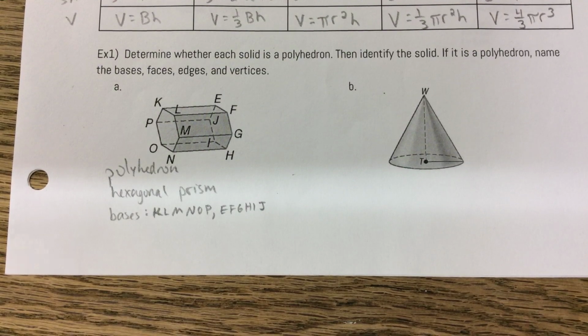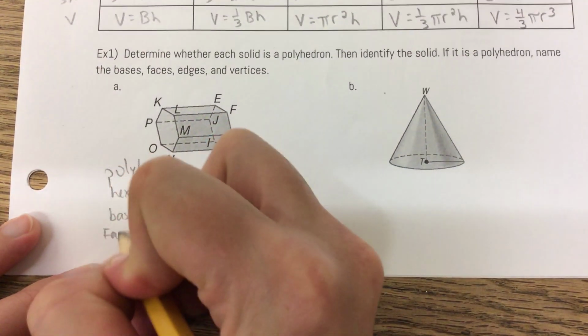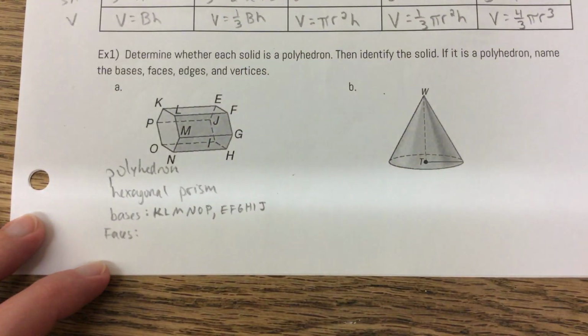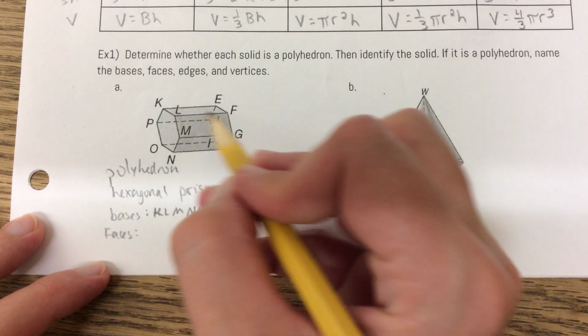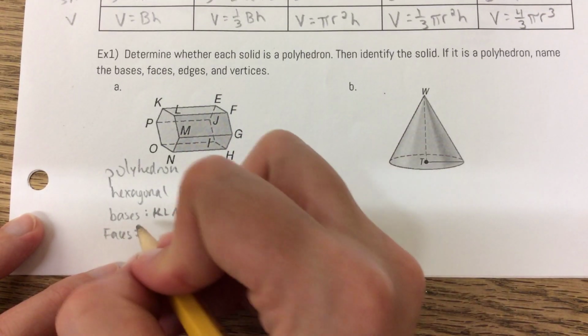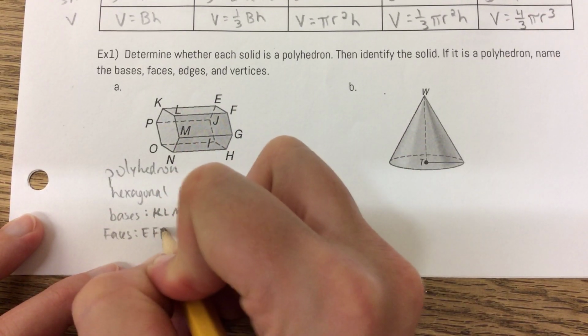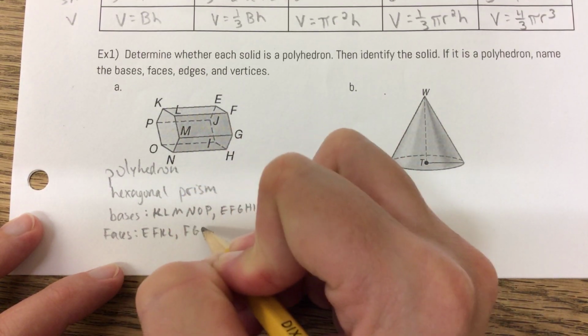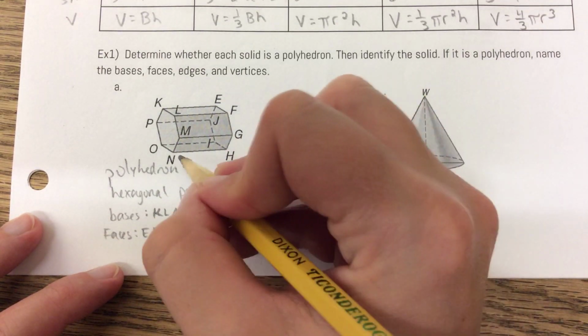For faces, we have a lot of them here. So my faces are going to be each of these, there are going to be 6 of these rectangle-shaped spots around the outside here. If I start with this one on the top, that is EFKL. On the side here, FGML.